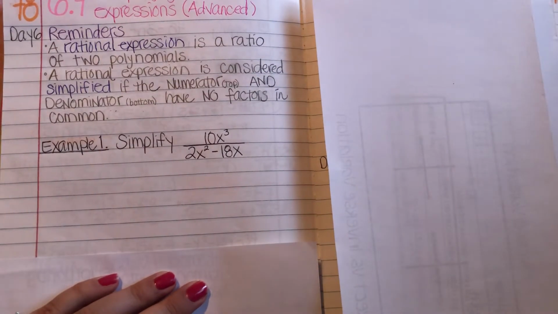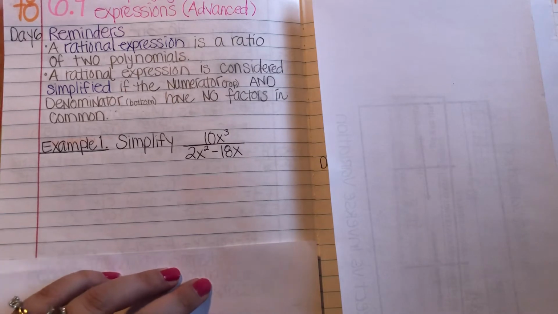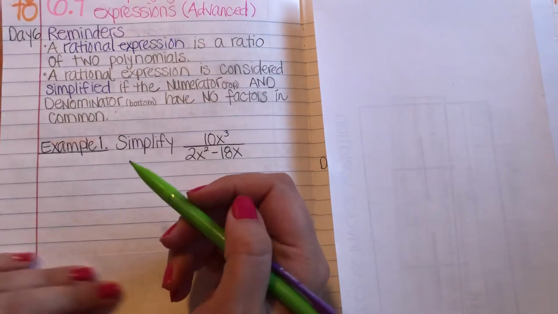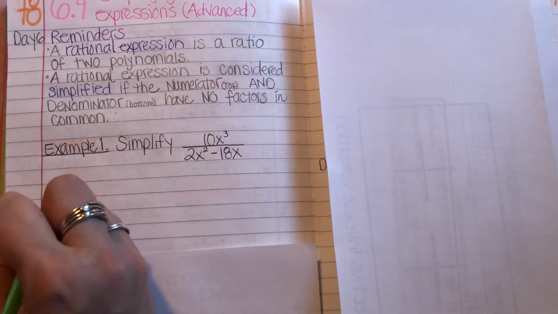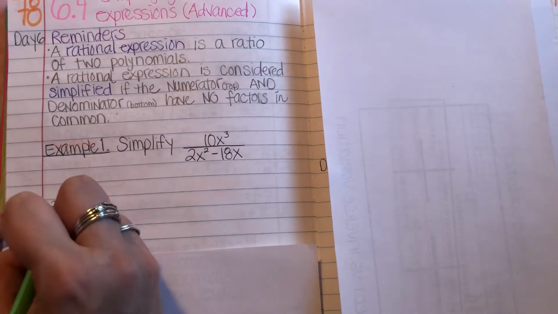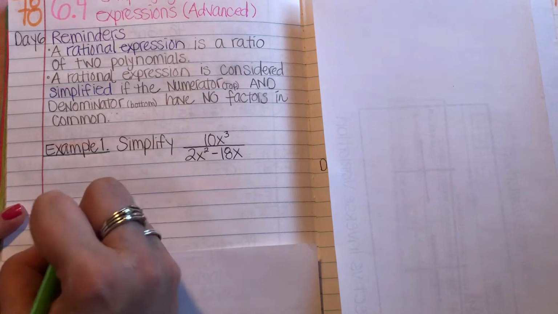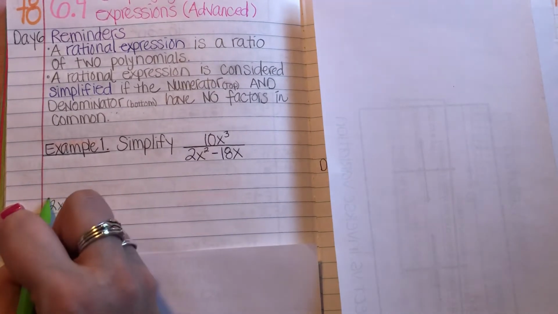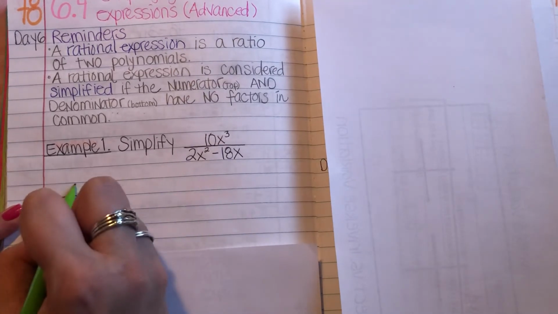Simplify 10x to the third over 2x squared minus 18x. So we have to think back to lesson 6.2, I think it was, where we want to simplify the denominator and simplify the numerator, not necessarily in that order. I think I said denominator first because I started writing it first.